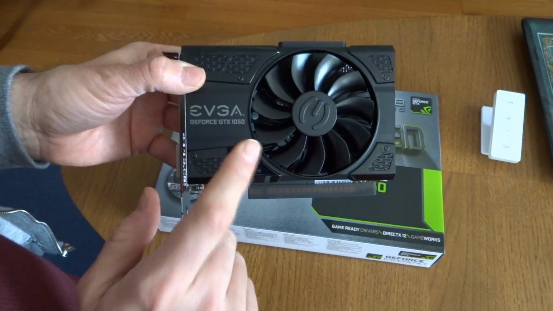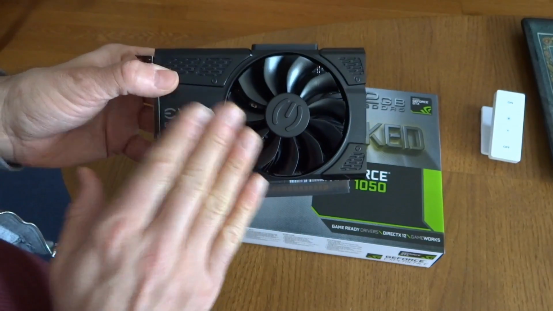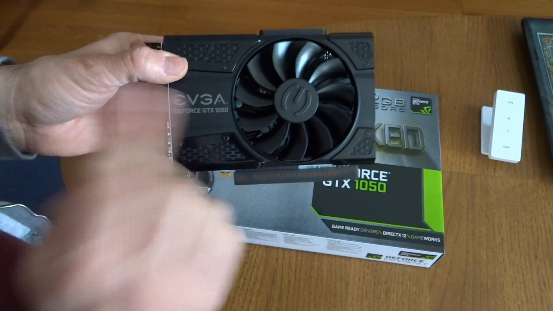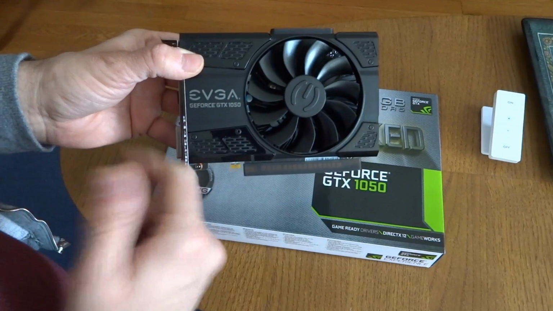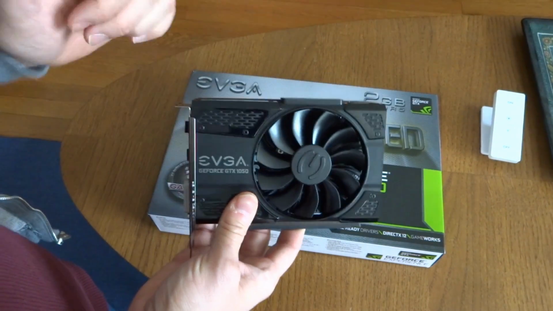One of the nice things is the 1050, unlike the 1060 and the higher models, is actually made on a 14 nanometer process. So probably Samsung makes this. The other ones are 16 nanometer. So this should be even lower power than the other ones.